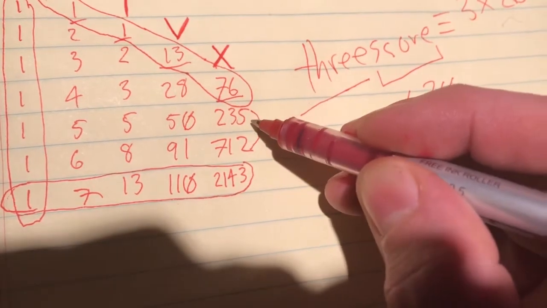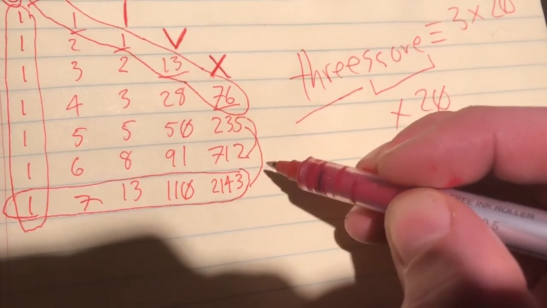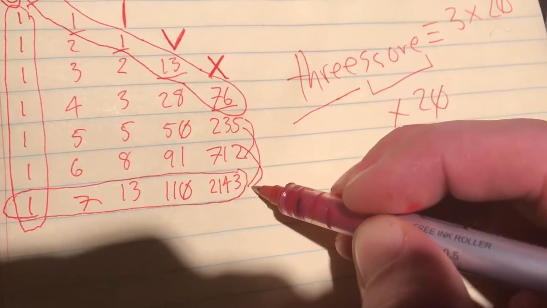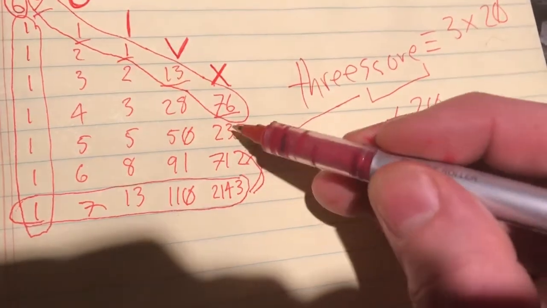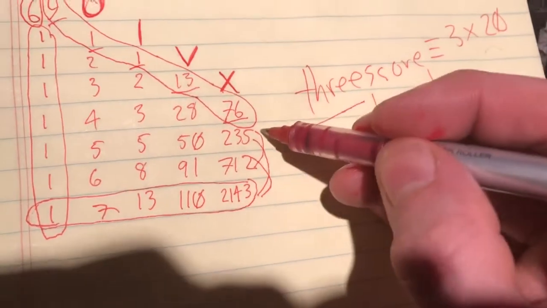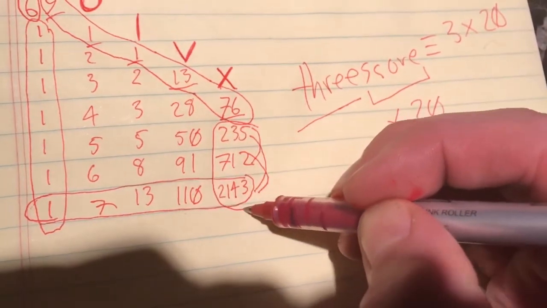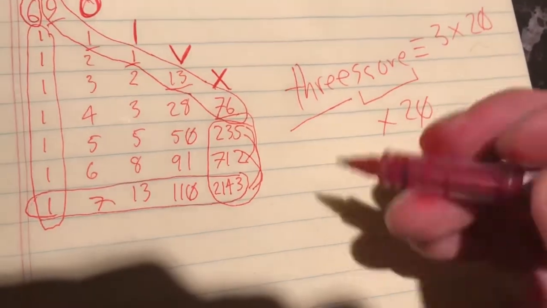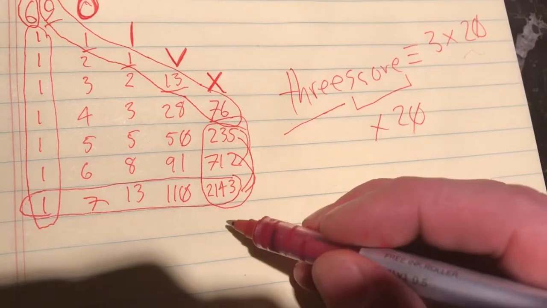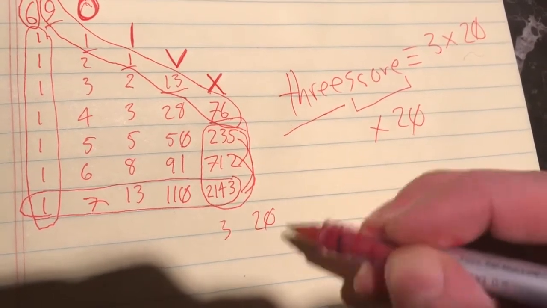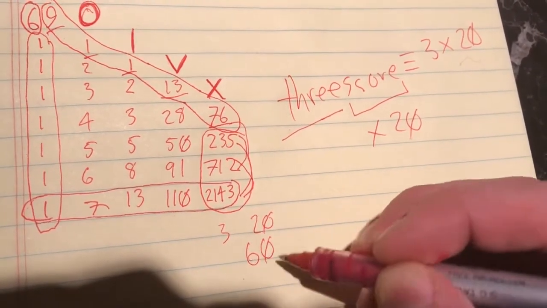That can be a 20, that can be a 20, or that can be a 20. 1, 2, 1, 2, and 1, 2. You have 3 score, meaning 3 different 20s for 60.